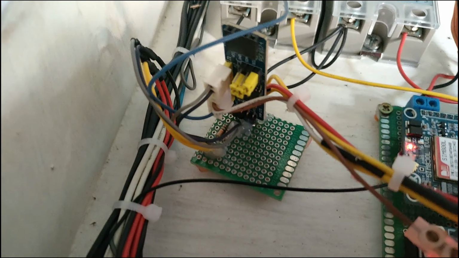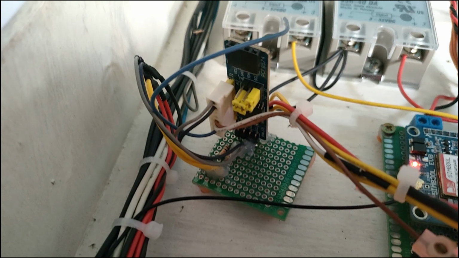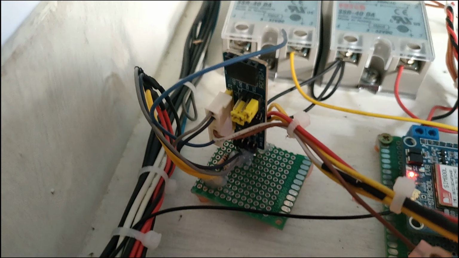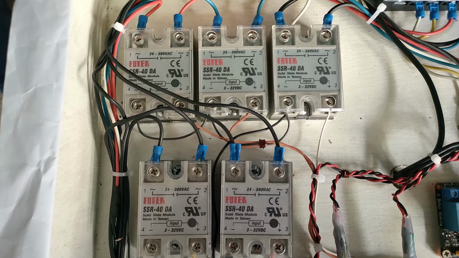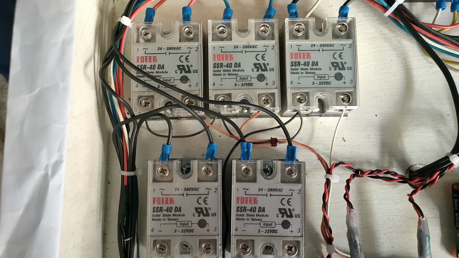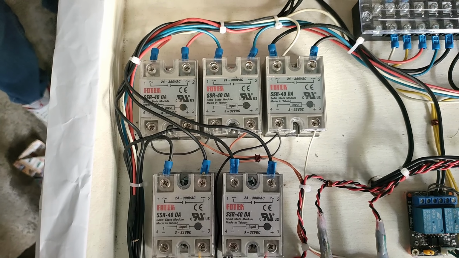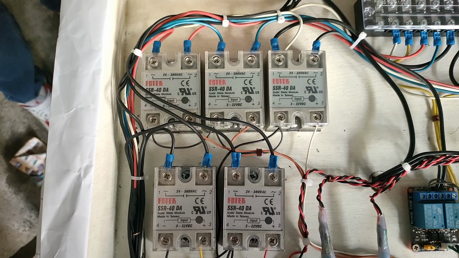Expanding I/O pin availability with the PCF8574 I/O extender, providing additional inputs and outputs for flexibility and future upgrades. Ensure reliable switching for high-powered components with our solid-state relay, delivering precision control without mechanical or moving parts.